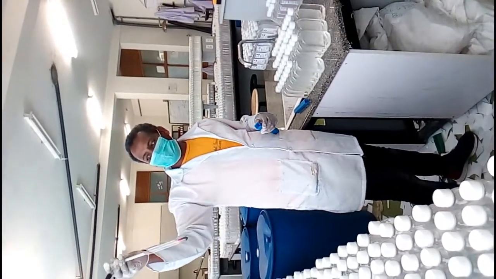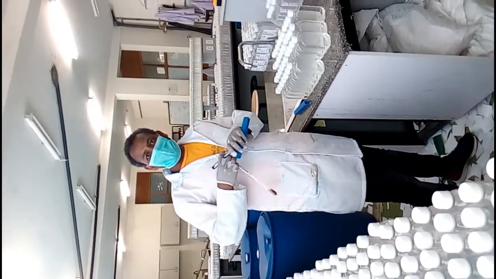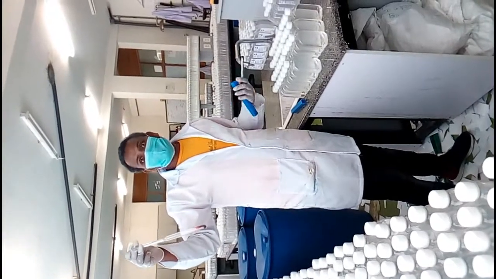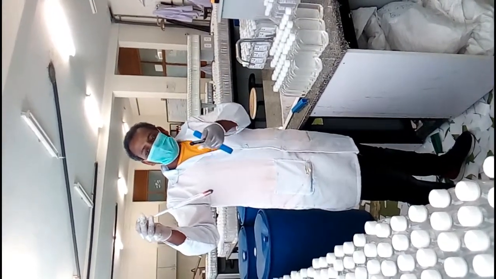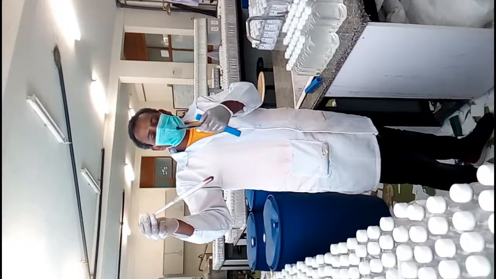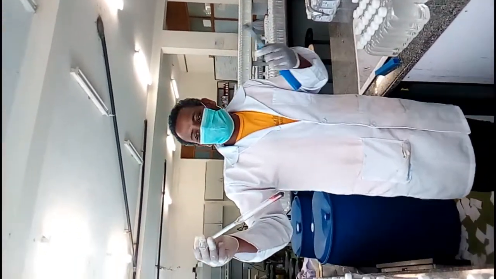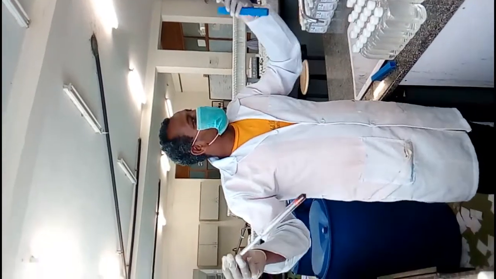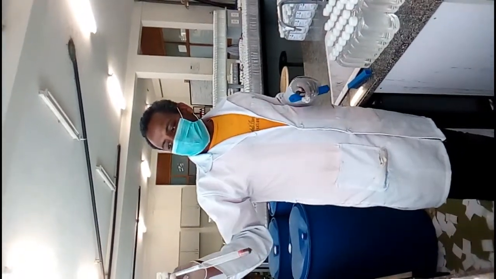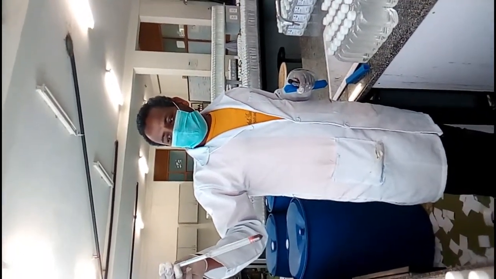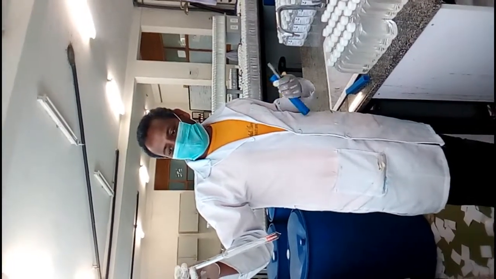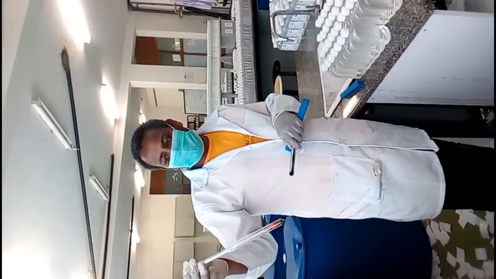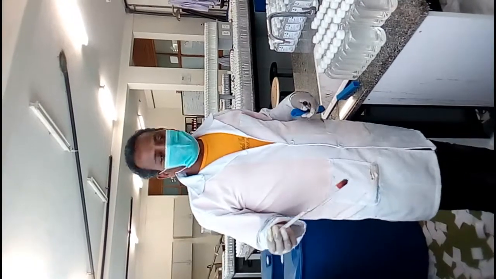This instrument is called alcohometry. You know that "alco" means alcohol, "metry" means measurement. So the alcohometry means the instrument used for measuring the percent of alcohol in a given sample. For example, in our case, our sample is sanitizer, so the presence of alcohol in the given sample can be checked by this alcohometry.